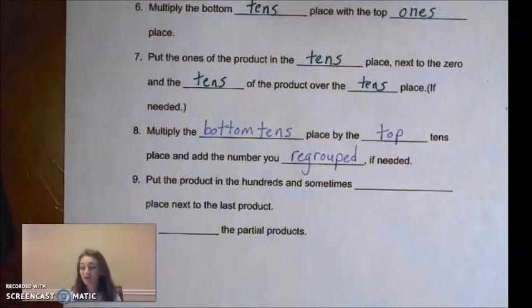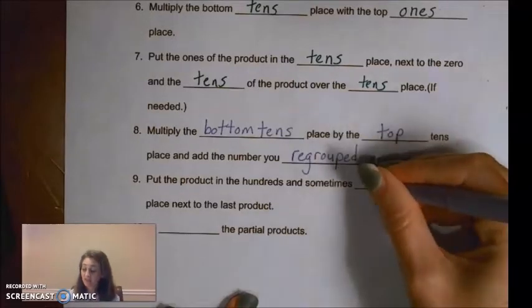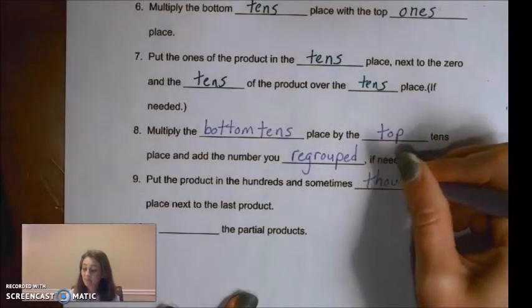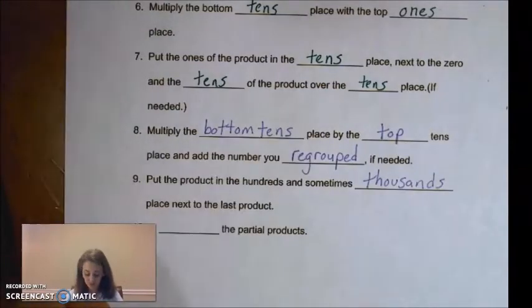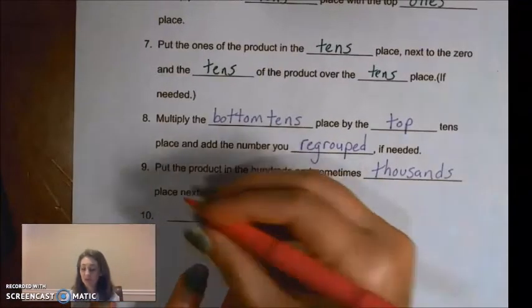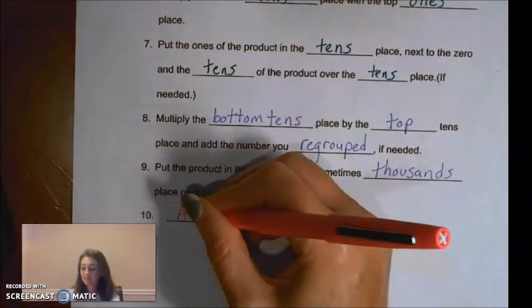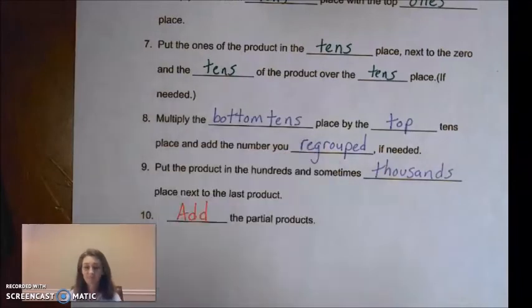You're going to put the product in the hundreds and sometimes thousands place next to the last product. Then your last step is to add the partial products.